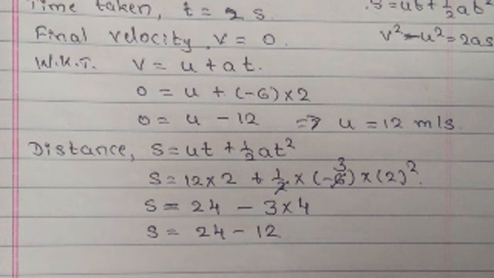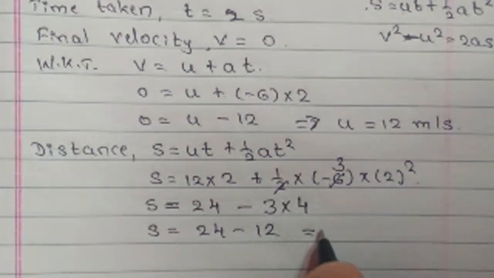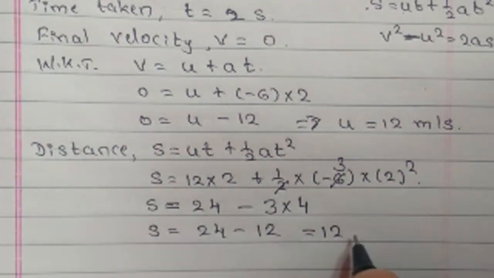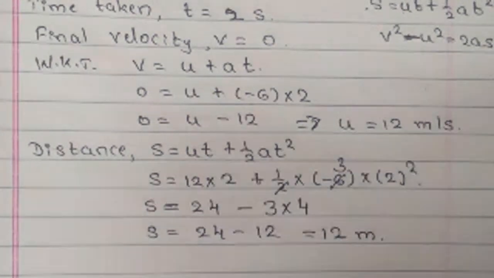So your distance traveled equals 24 minus 12, it is 12 meter. You have to write the exact unit also. So this completes all the problems.